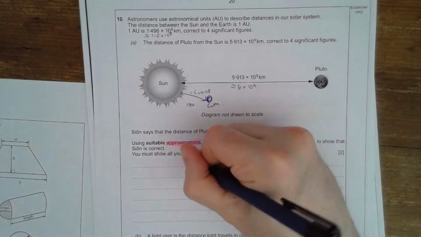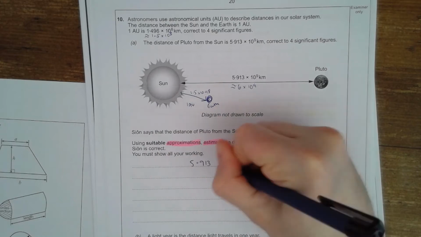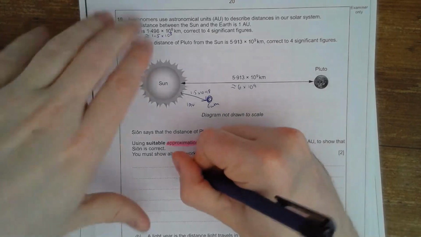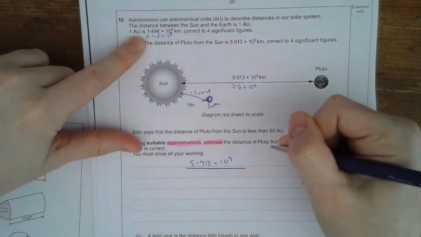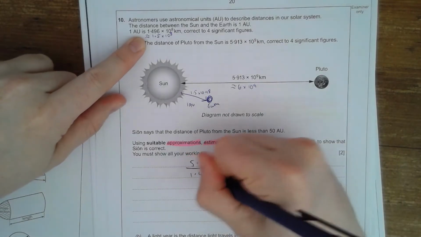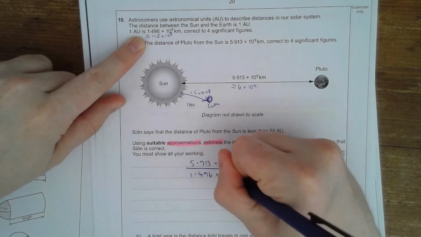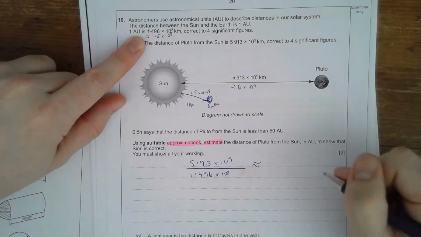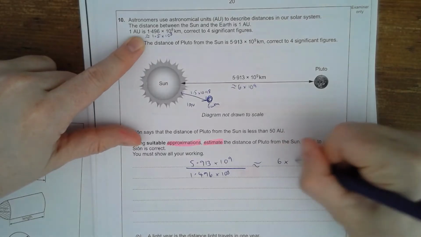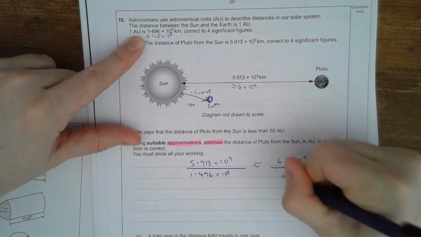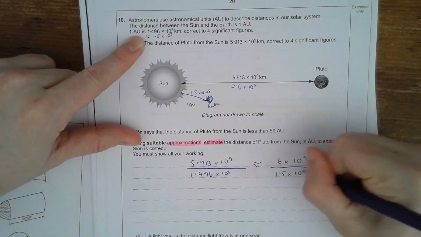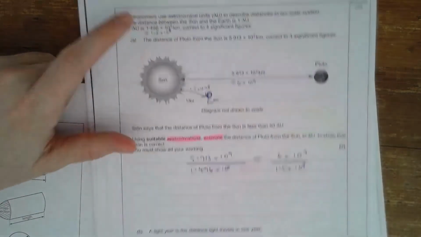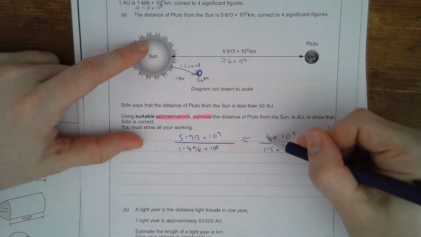We want to do 5.913 times 10 to the 9 divided by what 1 AU is, which is 1.496 times 10 to the 8. But we obviously can't do that, so that's where we approximate. So we're going to say that's 6 times 10 to the 9 over 1.5 times 10 to the 8. So your standard form now kicks in. How many 1.5s go in 6?